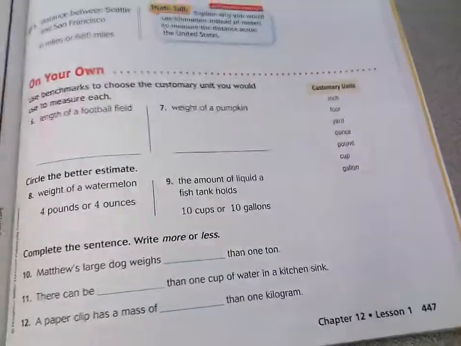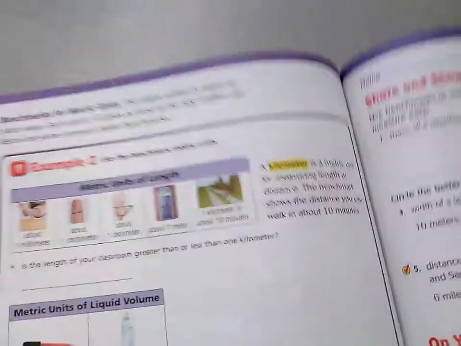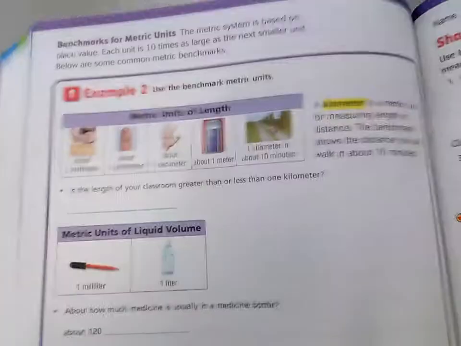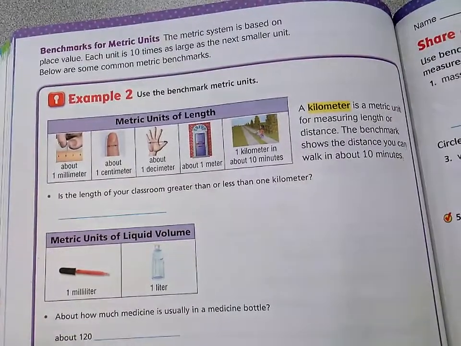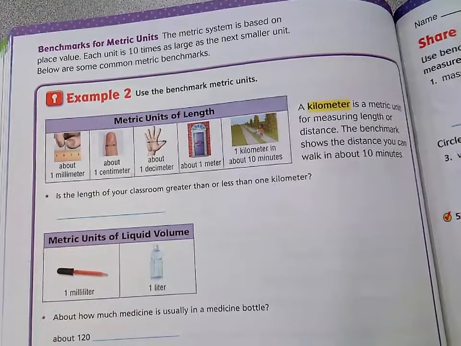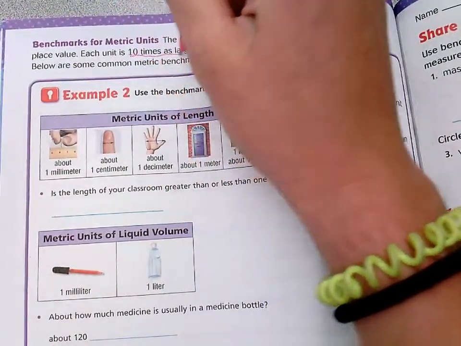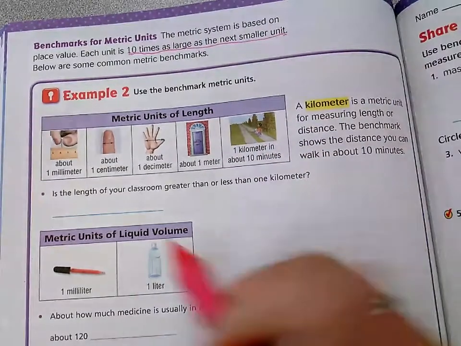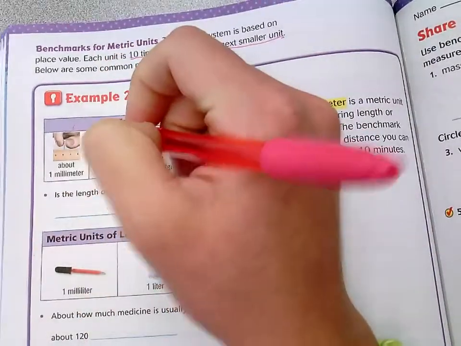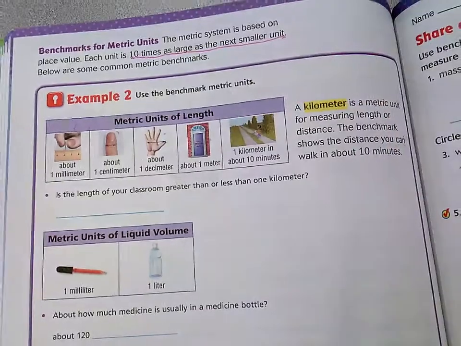Moving on to the next page. I know this is a lot of information all at once. Now we have the metric system. In the metric system, each unit is 10 times as large as the next unit. That's really important. So it goes by 10 times, 10 times, 10 times, 10 times.